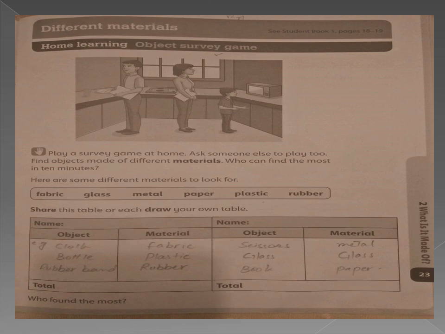Okay class, this is the last page of today and this is your RA page. I just want to discuss with you what you have to do in it. Home learning object survey game. Play a survey game at home. Ask someone else to play too. Find objects made of different materials. Who can find the most in 10 minutes? Here are some different materials to look for: fabric, glass, metal, paper, plastic, rubber.